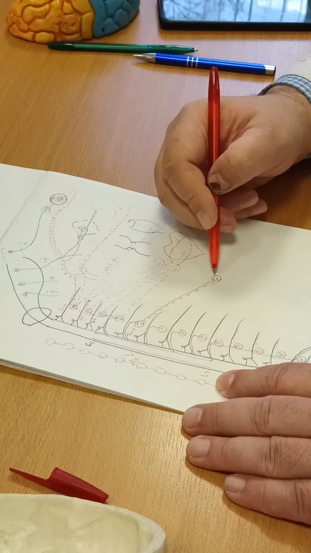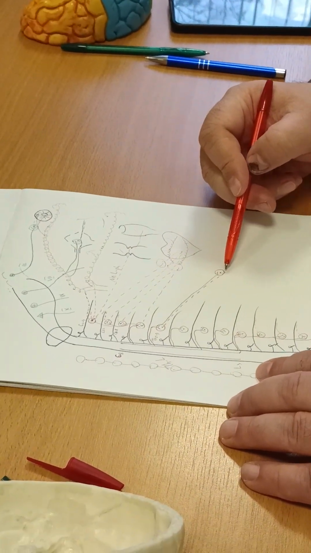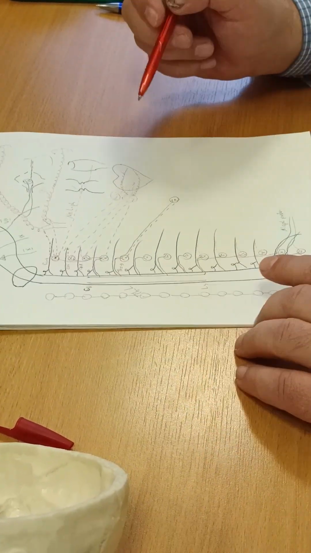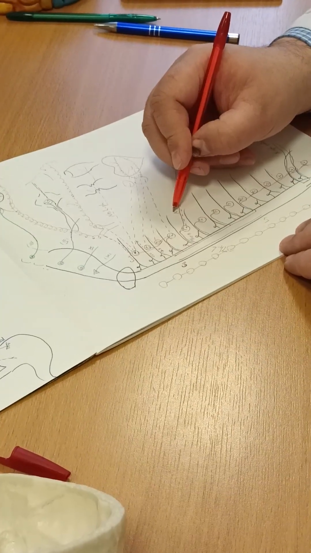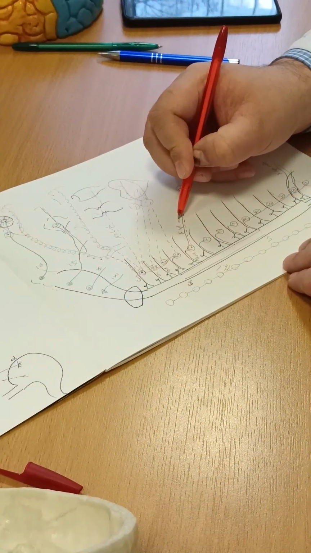This ganglion is the ganglion of the celiac plexus. We have right and left celiac ganglion. Next, that is the greater splanchnic nerve, nervus splanchnicus major.